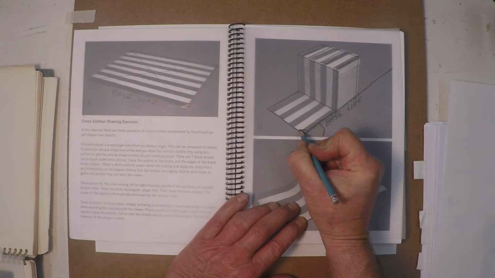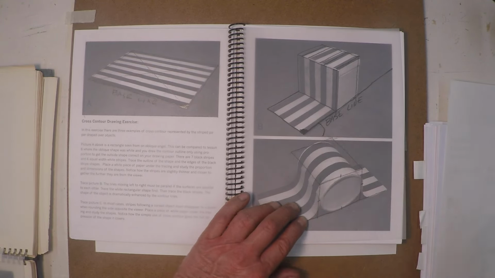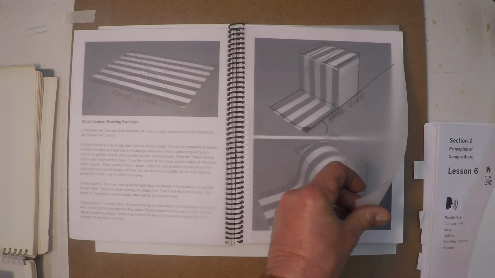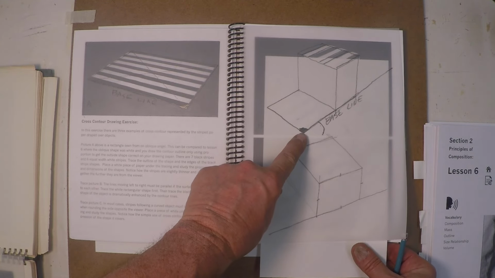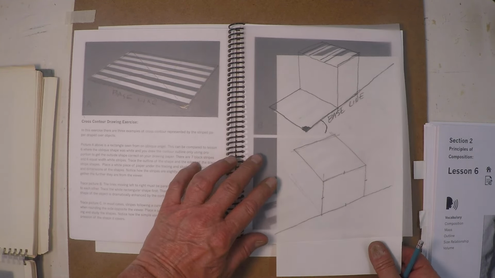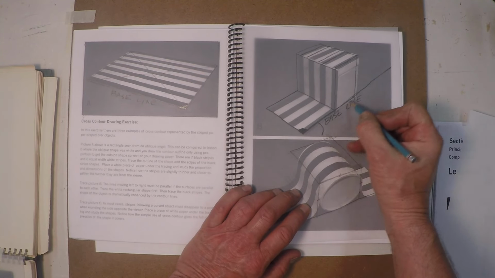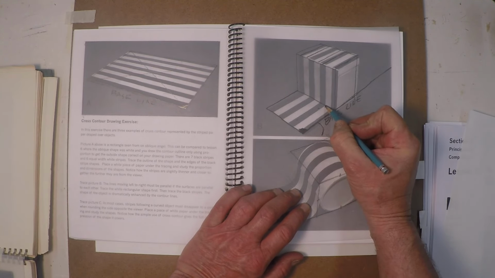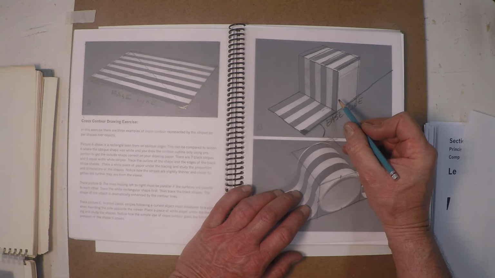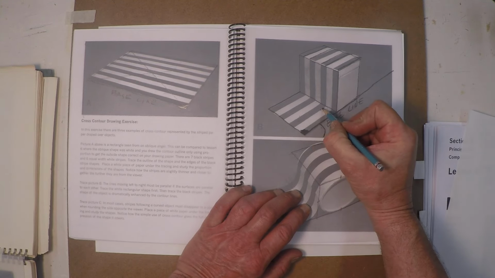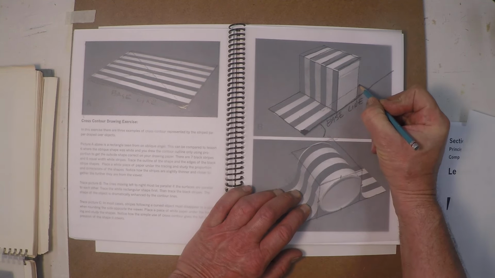Here's the closest corner. Okay, now watch what happens here. You notice I took this baseline out. I could extend these stripes if they're all parallel lines.